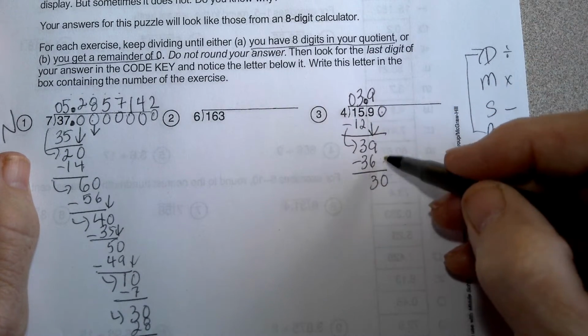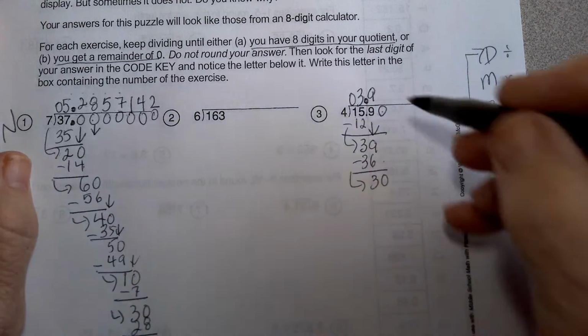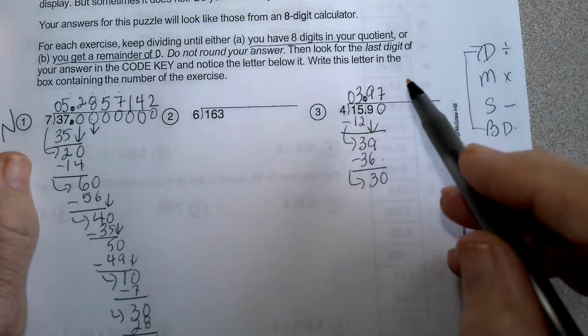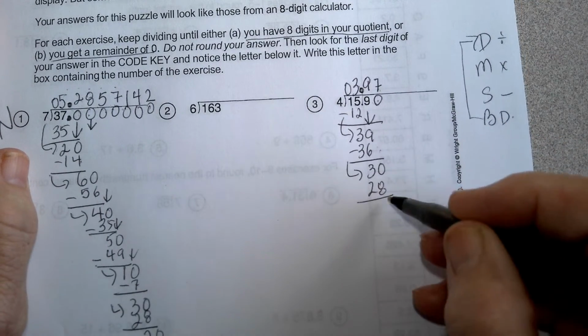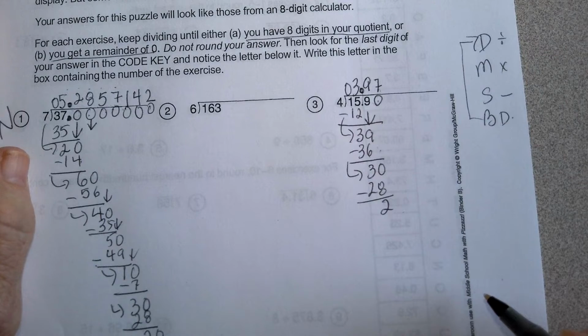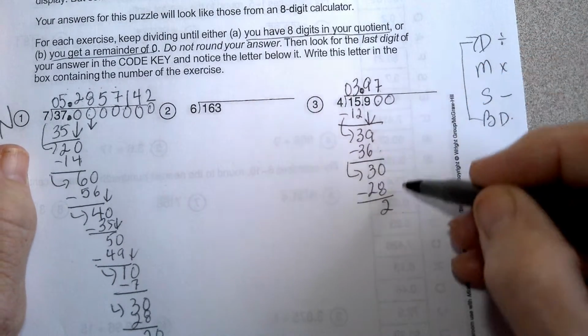And then brother bring down, daddy divide. 4 goes into 30 how many times? 7. And then mommy multiply. 7 times 4 is 28. Sister subtract, get a 2. Brother bring down, what do I have to put? A 0.